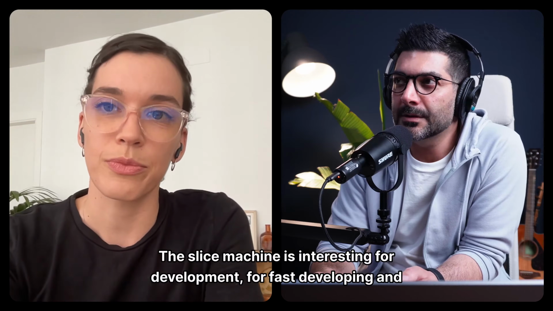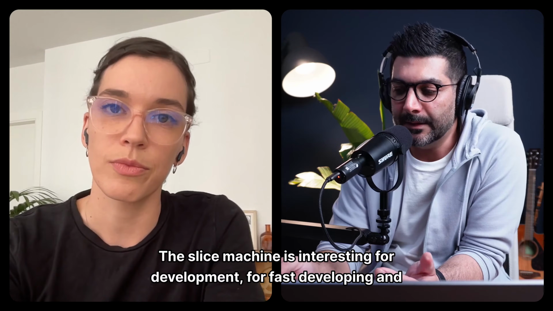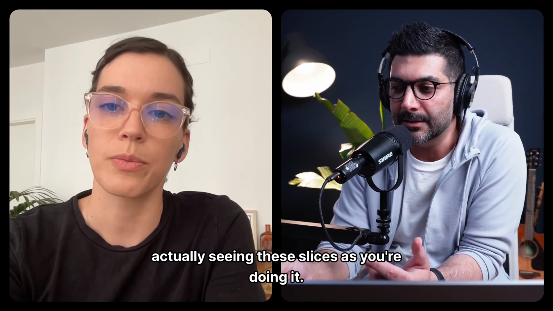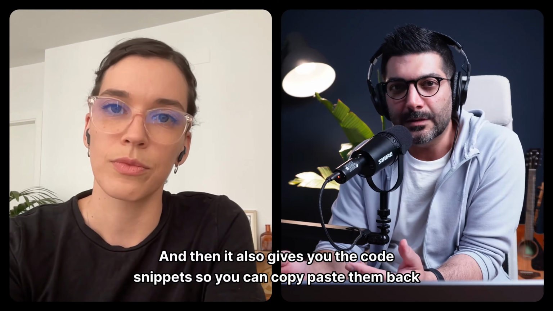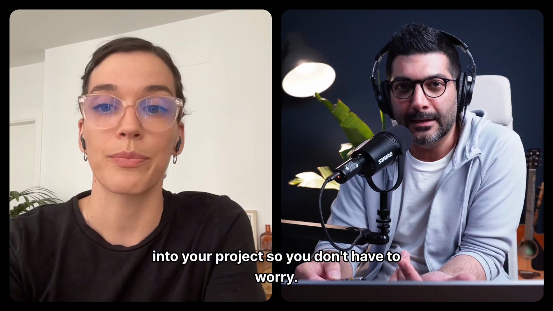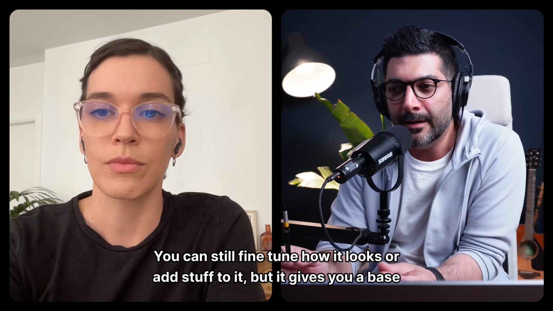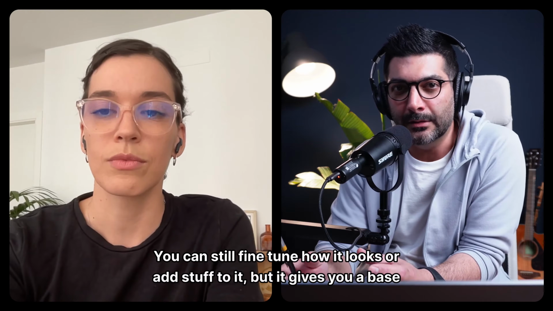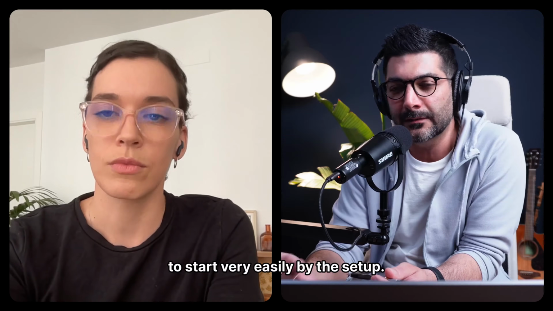Yeah, the Slice Machine is interesting for fast development and actually seeing these slices as you're doing it. And then it also gives you the code snippets so you can copy and paste them back into your project, so you don't have to worry. You can still fine-tune how it looks or add stuff to it, but it gives you a base to start very easily by the setup.